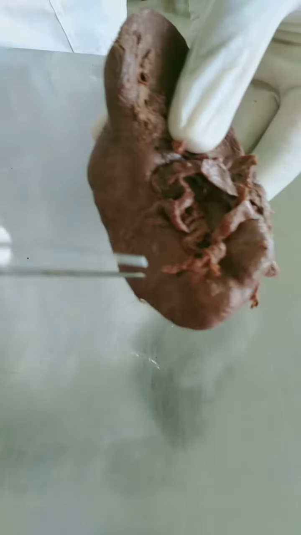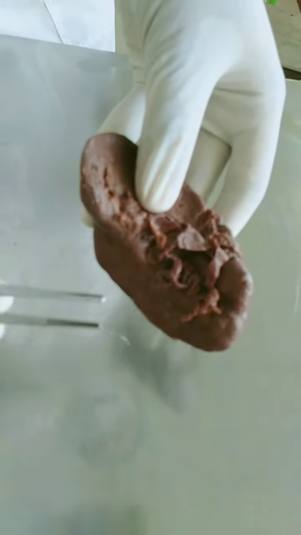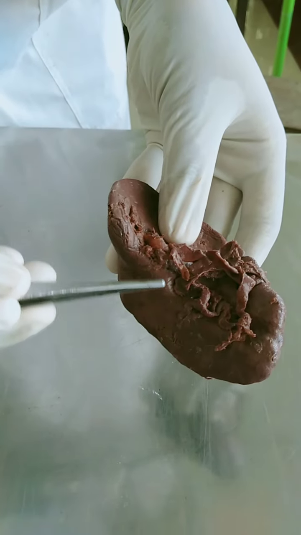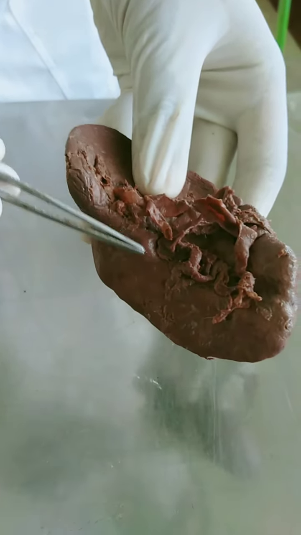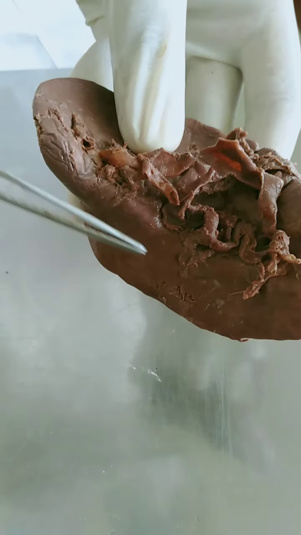Then in the visceral surface you get the intermediate border. So this is the intermediate border. It is a rounded border. It becomes more prominent towards the posterior aspect. So this is the intermediate border.